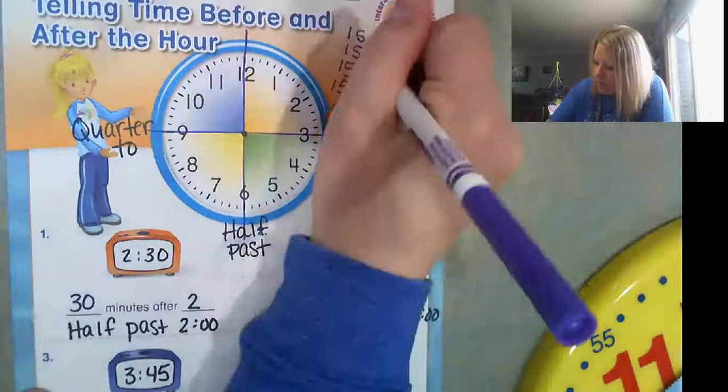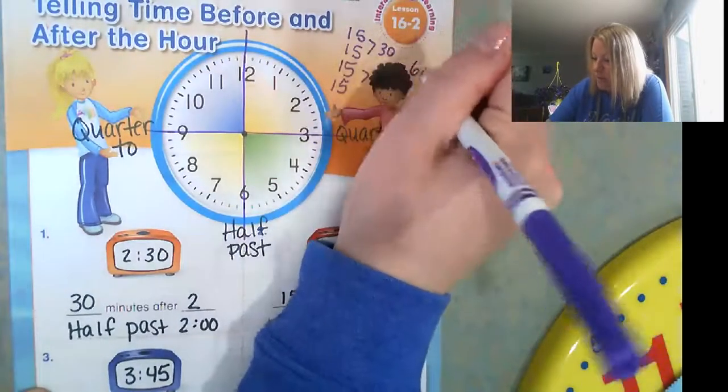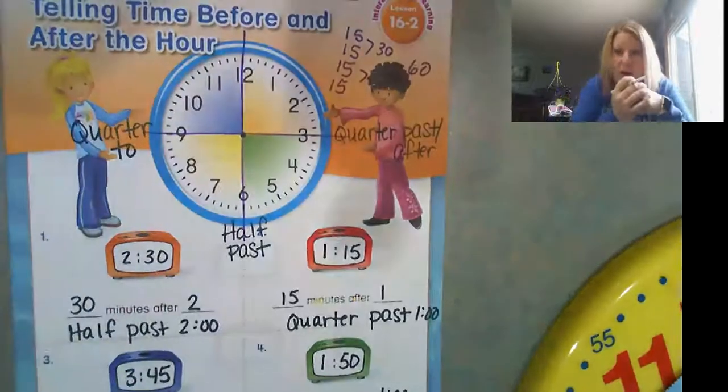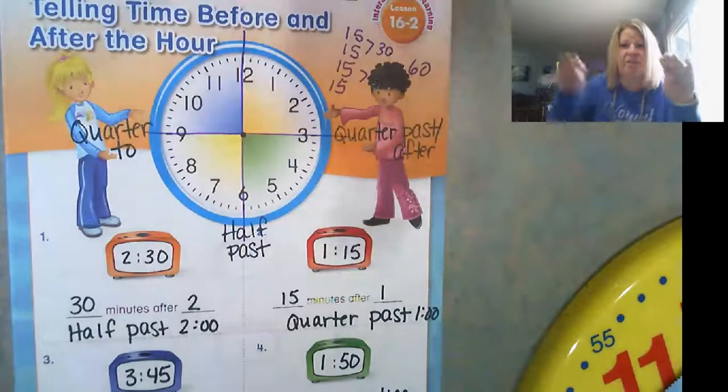And I know that 15 and 15 make 30. So this 15 and 15 also make 30. And 30 and 30 makes 60. So to get our 60 minutes for our clock. So that's how we break down the clock into 4 sections evenly of 15 minutes.